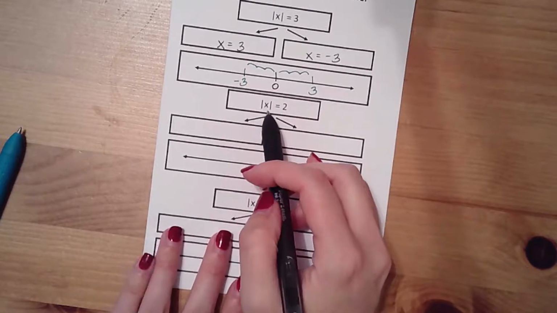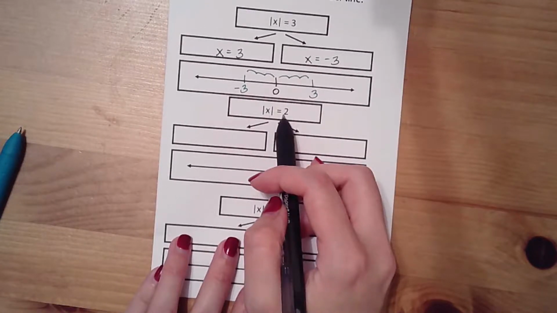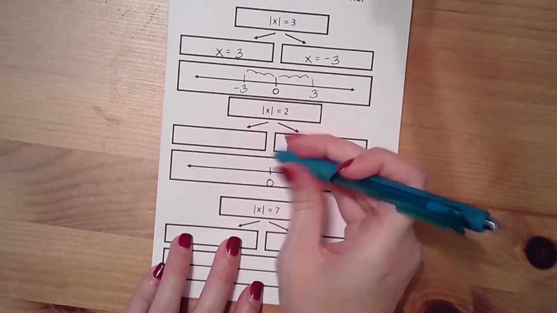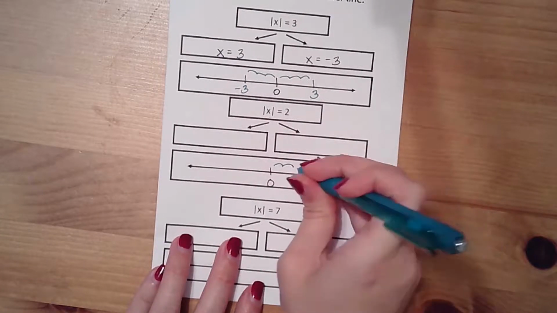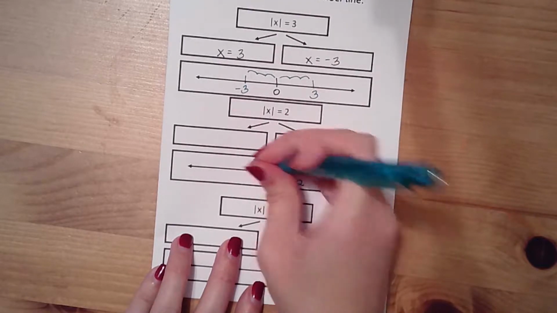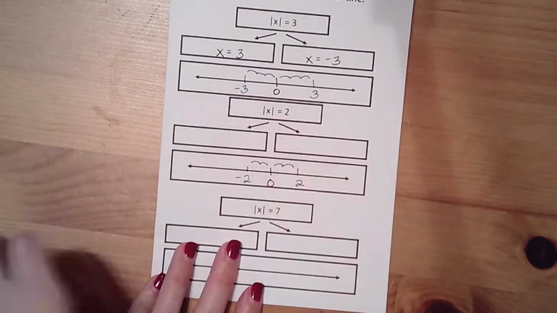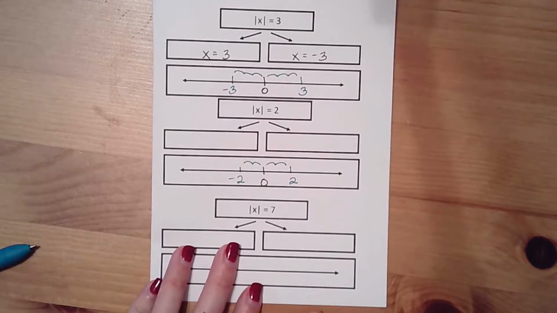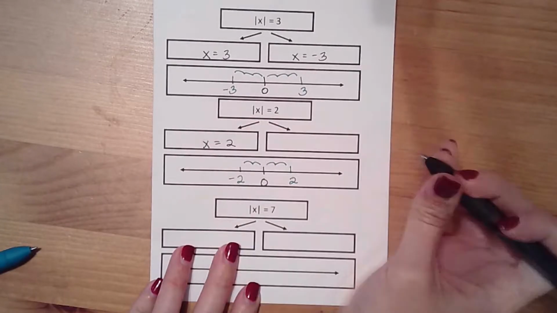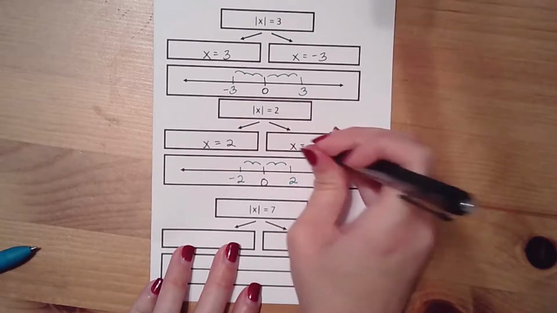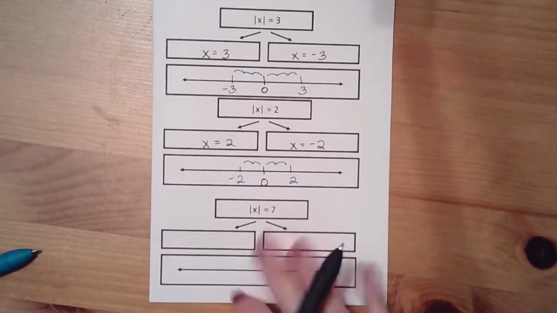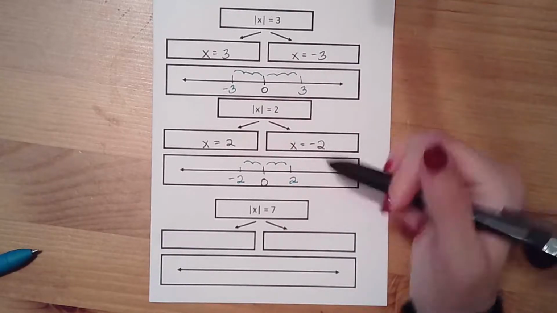If my absolute value of x is equal to 2, well, that tells me my distance from 0 is 2. So I'm either moving 2 spaces in the positive direction or I'm moving 2 spaces in the negative direction. So 2 spaces in the positive direction gets me to x equals positive 2. 2 spaces in the negative direction is x equals negative 2. You picking up on the pattern that's happening here?